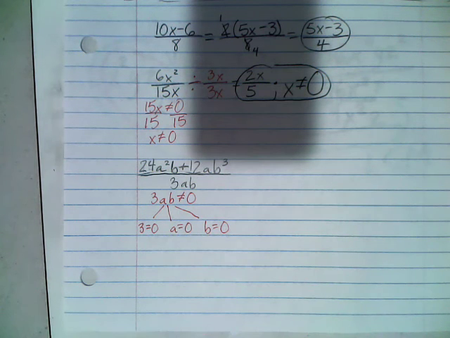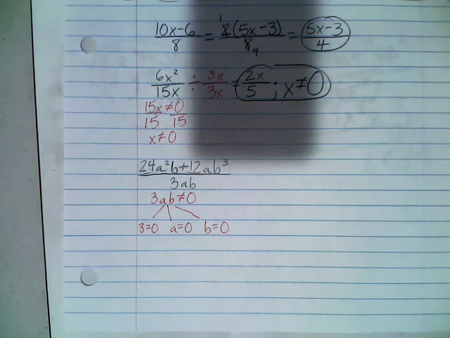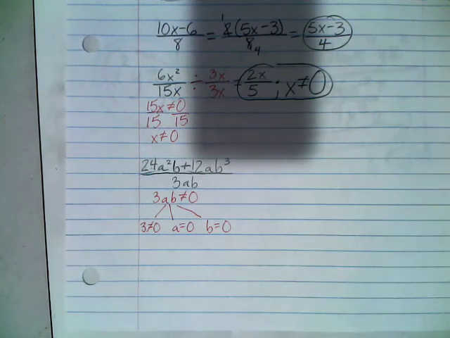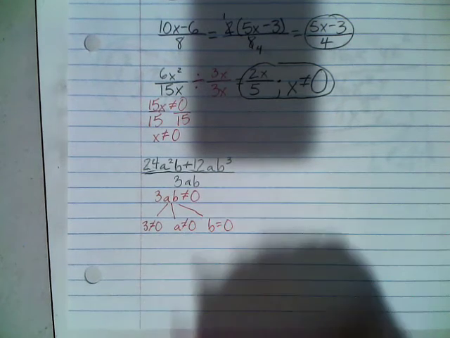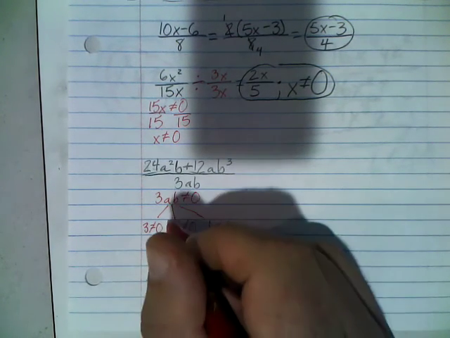That's the only way that this could equal 0. So as long as none of these three things are true, then we're all set. Well, 3 is never equal to 0, so there's no problem there. A not being equal to 0 is something we're going to have to watch out for. B not equal to 0 is also something we're going to have to watch out for.